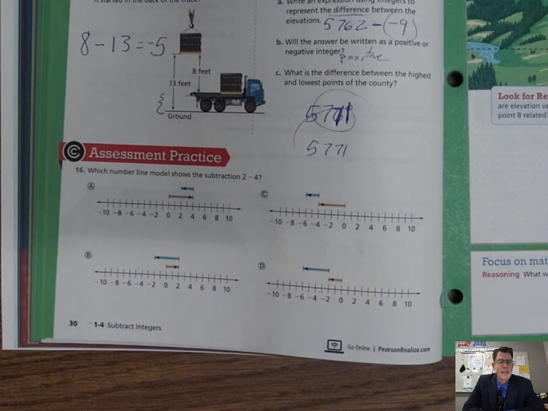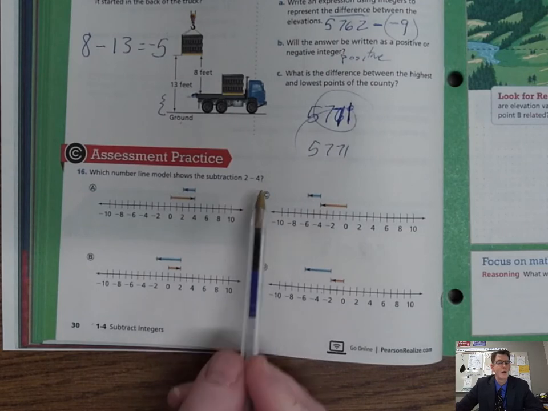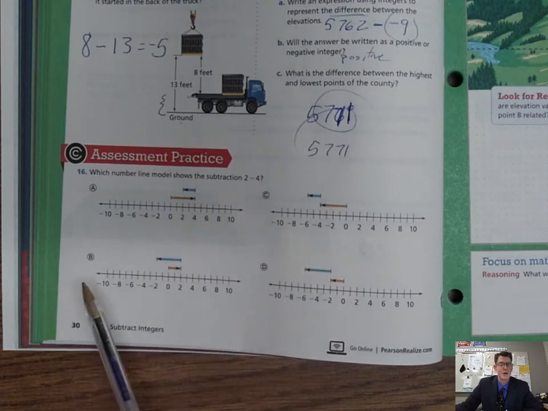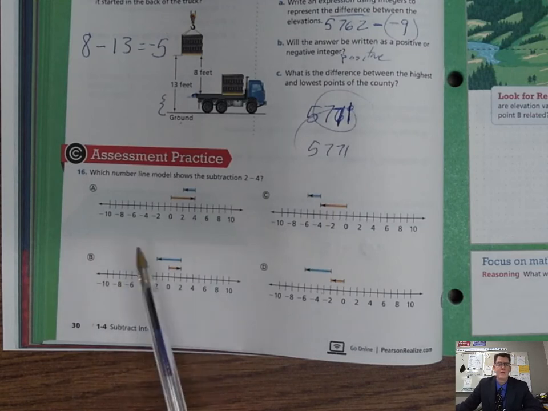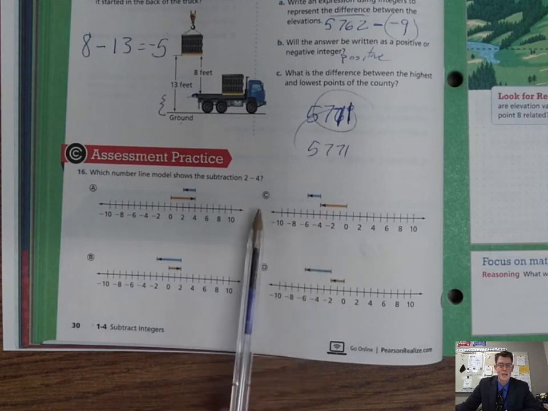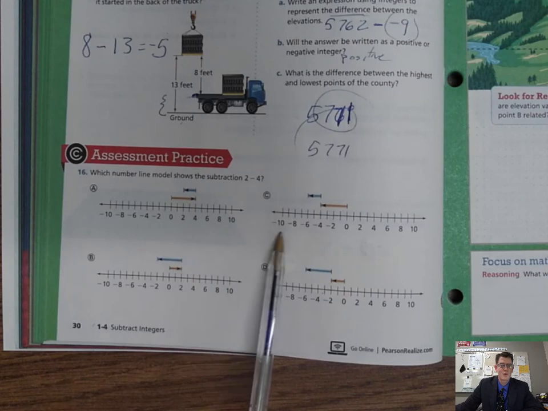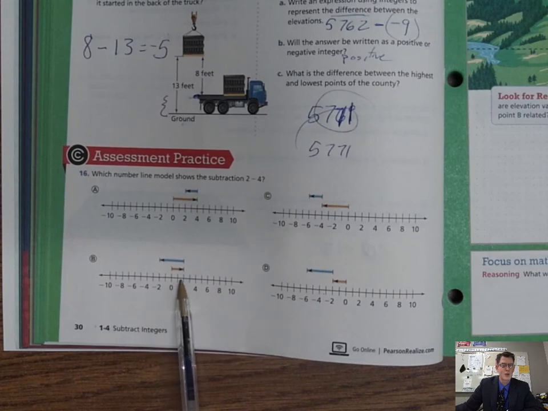And finally, to see if this makes sense, which of these number lines shows 2 minus 4? They're using this bright colored arrow as the first arrow. And then the blue one is the second. So starting at the 0, which of these arrows goes to 2 to begin with? That first one goes to 4, that one goes to negative 4, that one goes to negative 2, and this one goes to 2. It goes to 2 to begin with.